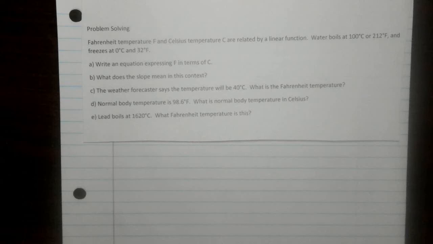Alright, so our problem-solving example says Fahrenheit temperature F and Celsius temperature C are related by a linear function. Water boils at 100 degrees Celsius or 200 degrees Fahrenheit and freezes at 0 degrees Celsius and 32 degrees Fahrenheit. Question A, write an equation expressing F in terms of C.